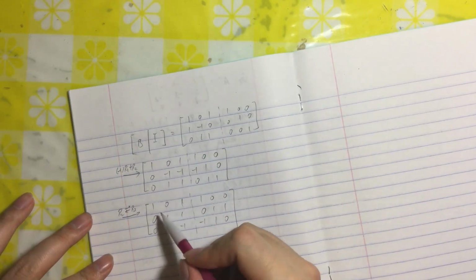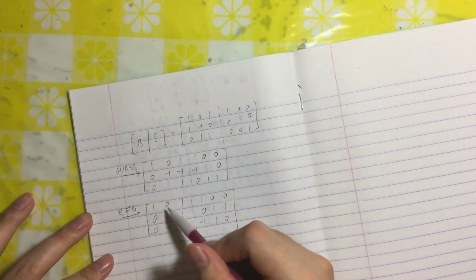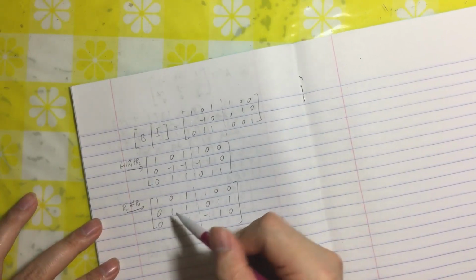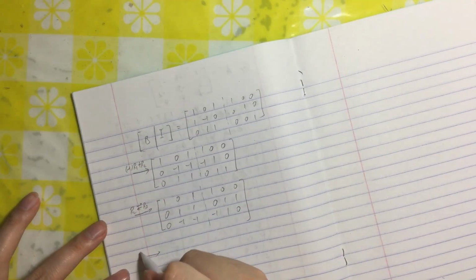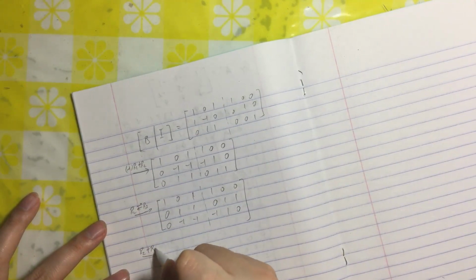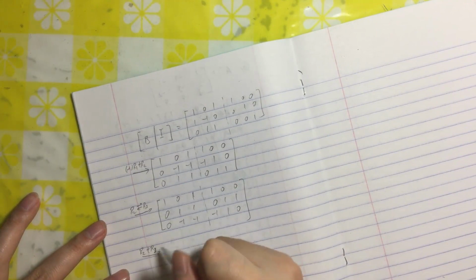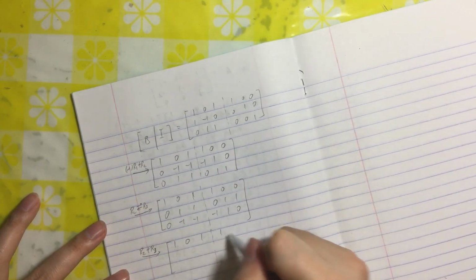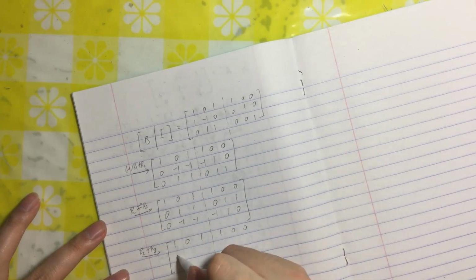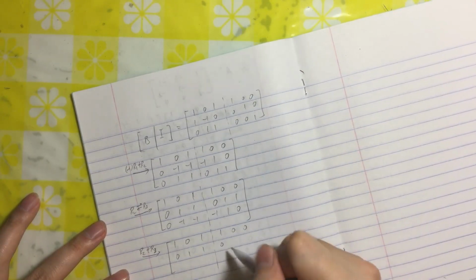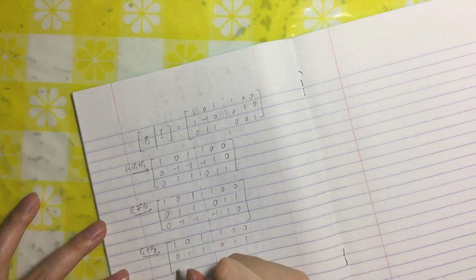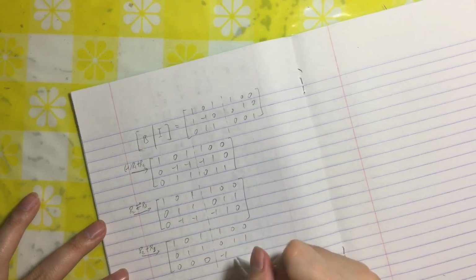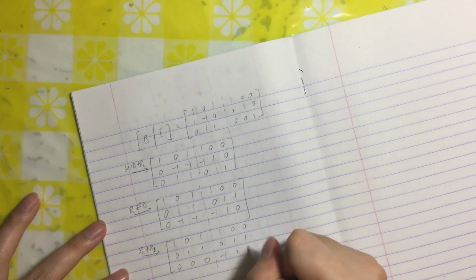Next, that's a leading one. I have to make everything above and below leading one to be 0. So what I can do here is add row 2 to row 3 directly. First row stays the same. Second row stays the same. Add second row to the third row, I get 0, 0, 0, -1, 2, and 1.